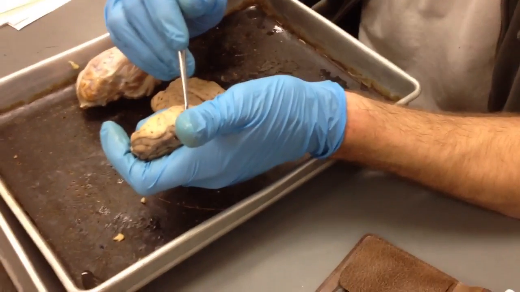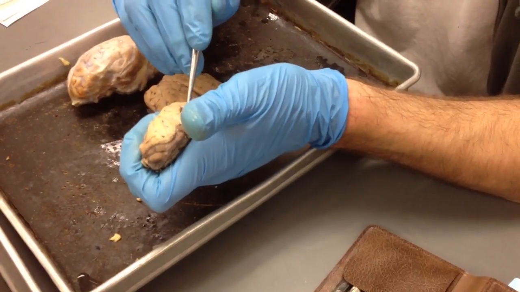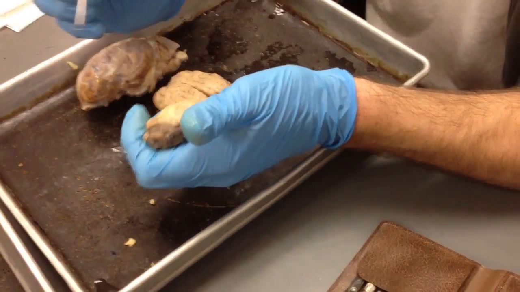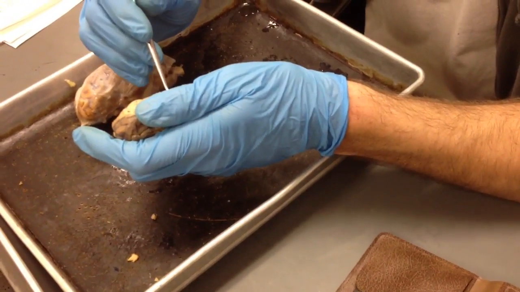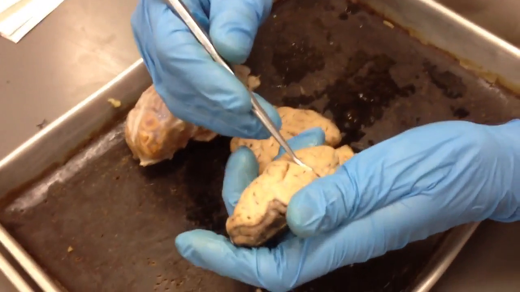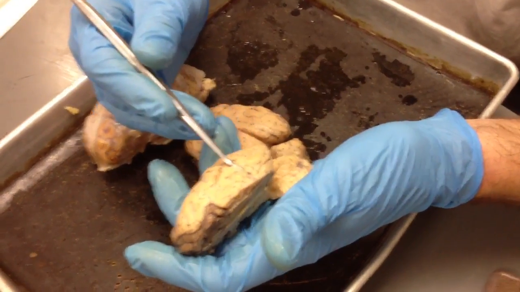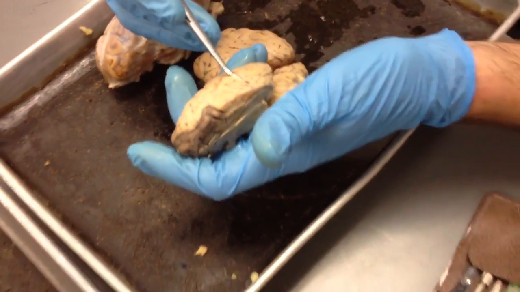So if you follow them down and stick something in here, the meninge being pierced is the pia mater. But if you stick a pin like this and lift up over the crevice, that's the arachnoid.